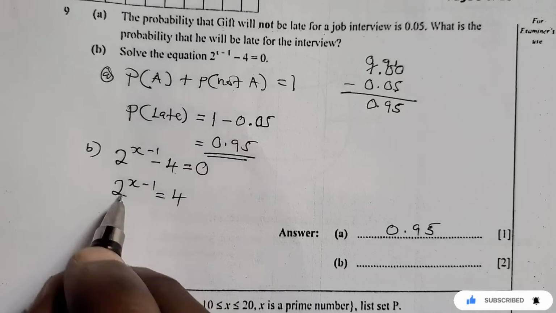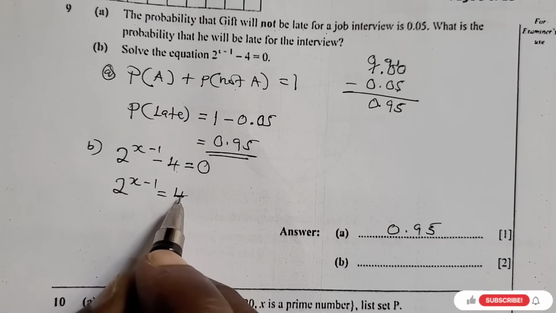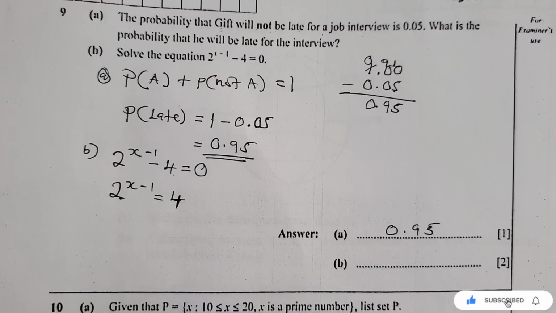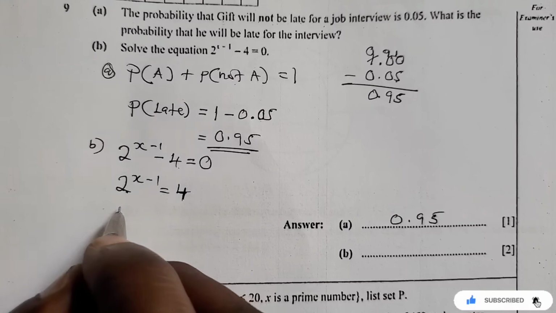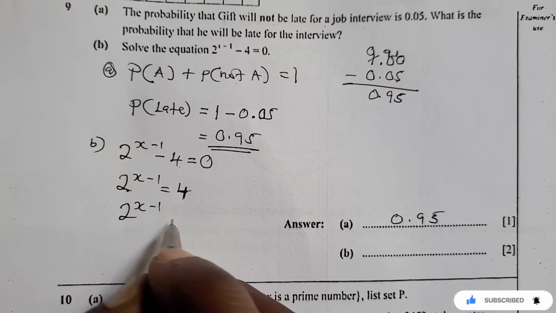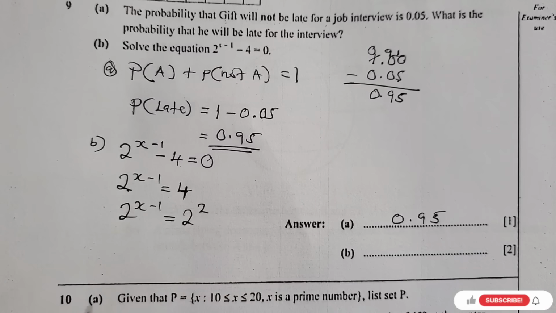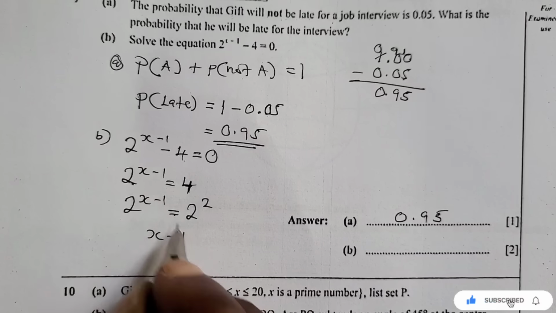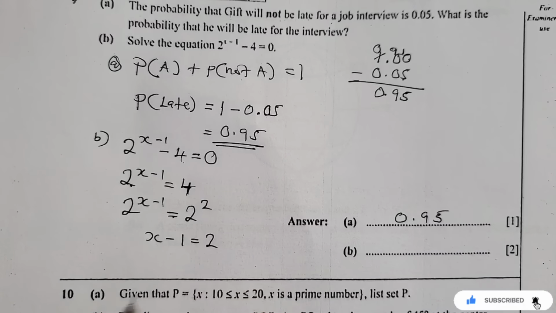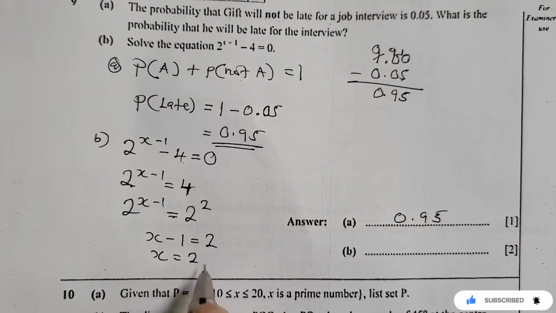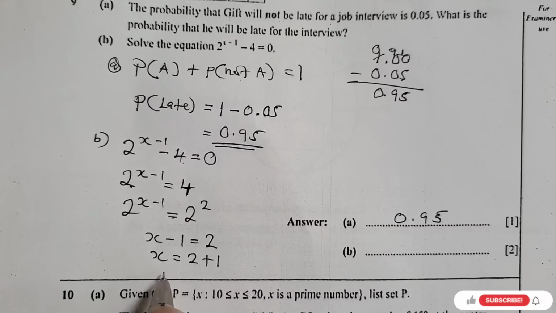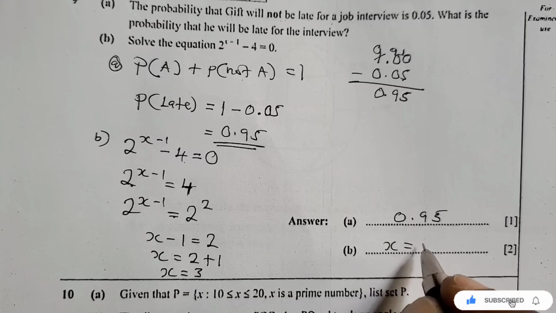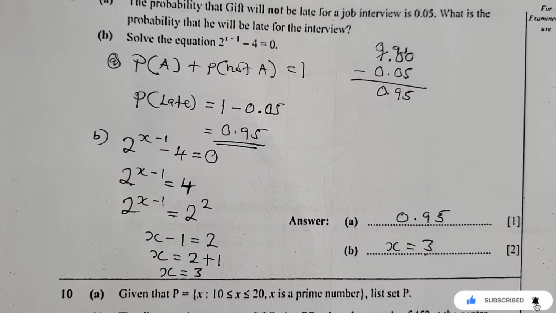So this is base 2. This is the base, which is 4. So we can change 4 to base 2. How? Because 4 is the same as 2 times 2, which is 2 squared. So you can write 2 to the power x minus 1 is equal to 2 to the power 2. Now bases are the same, we can just get the powers. We get x minus 1 is equal to 2. Then solve for x. So x is equal to 2 plus 1. Therefore x is equal to 3. So you can write your answer here as x is equal to 3. Simple, right.